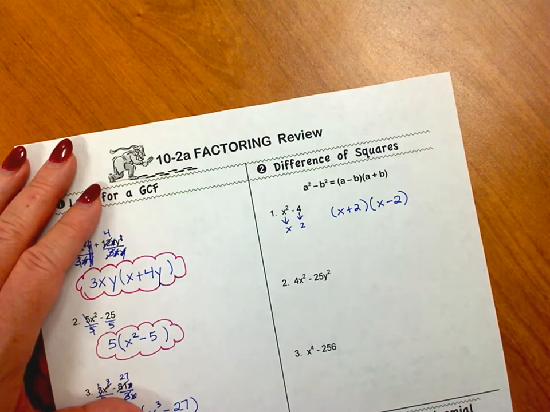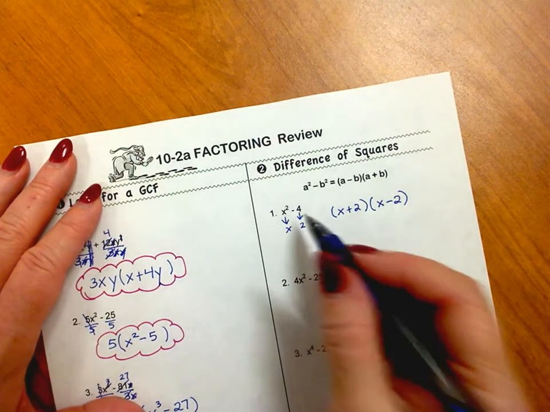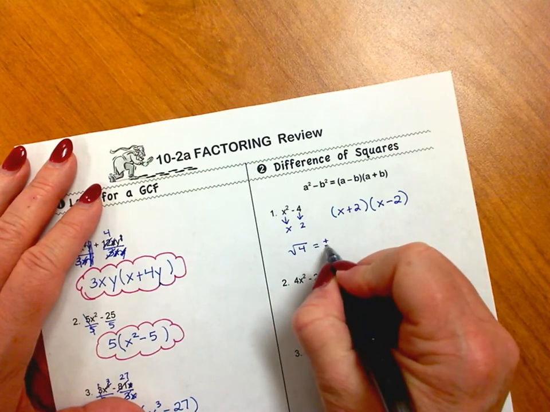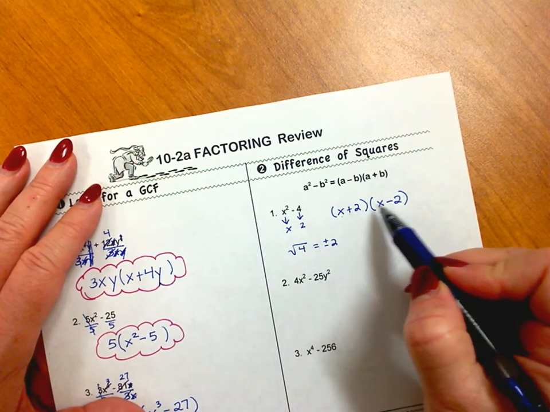And the reason for that, if you remember from Thursday, when you take the square root of a number, the answer is going to be positive and negative 2. So we have x plus 2 and x minus 2.